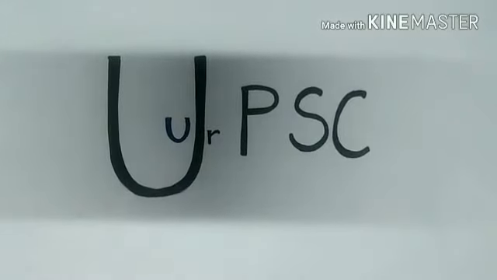Today we are going to start with the last part of Physiography of India, which will cover the Peninsular Plateau, the coastal plains and the island groups. So let's get started.